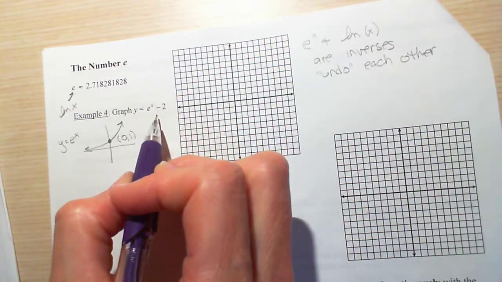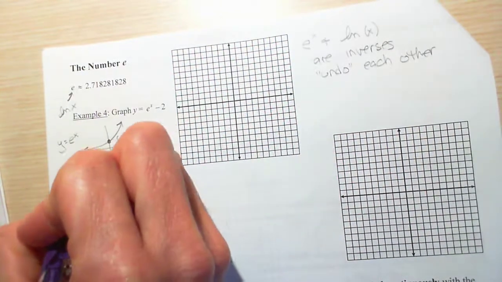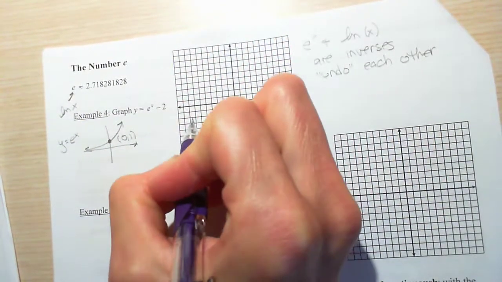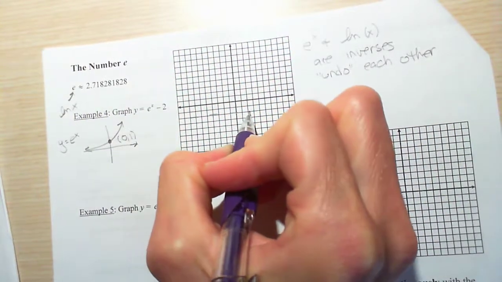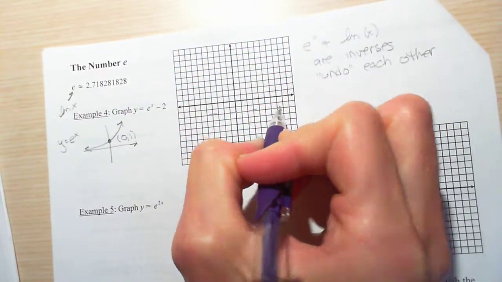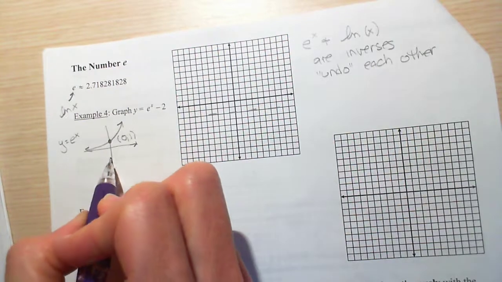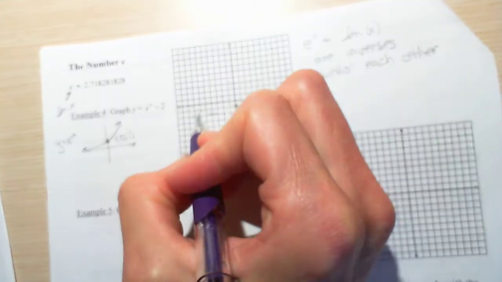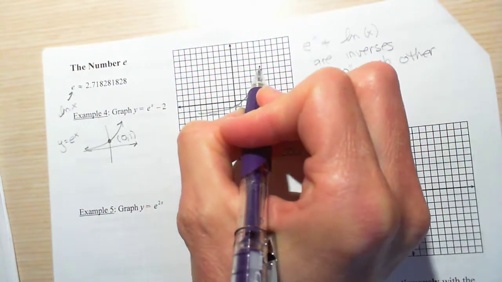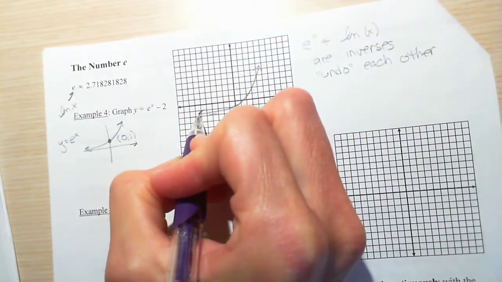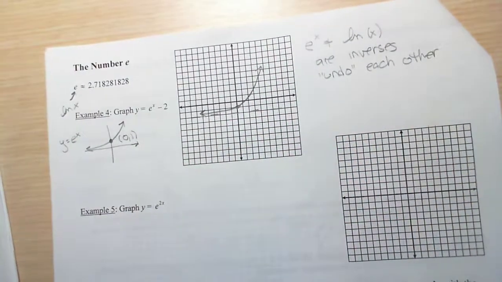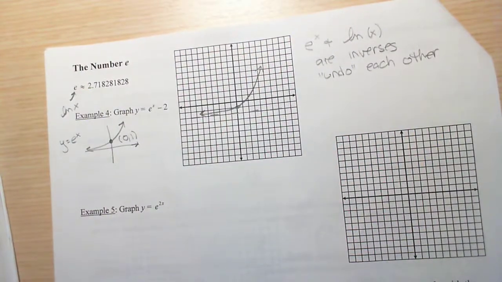This one is going to be shifted down 2, so that horizontal asymptote that here is the x-axis is going to move down here to -2. This y-intercept is going to move down 2 also, so that's going to go to -1. And then we're going to grow. This is a sketch like that. You could probably check a few points like this from your calculator using your table.